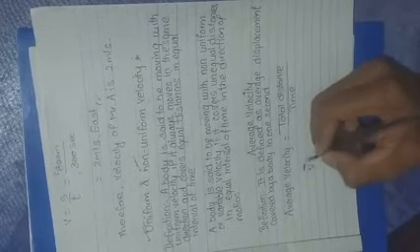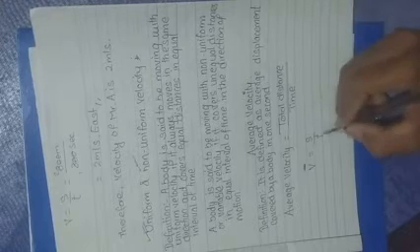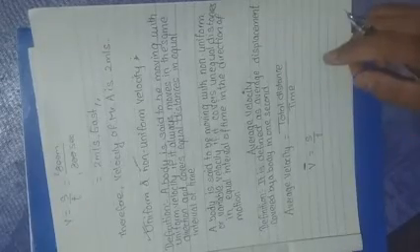Average velocity is denoted by v small a or v with a bar above it. It's equal to s by t, where s is total distance and t is time taken. We have to take total time also, and total distance also.